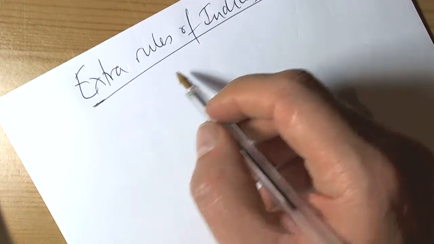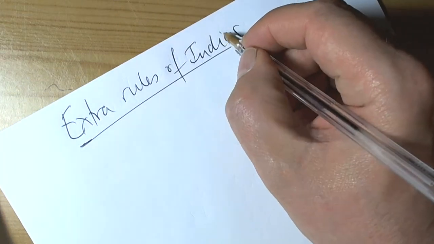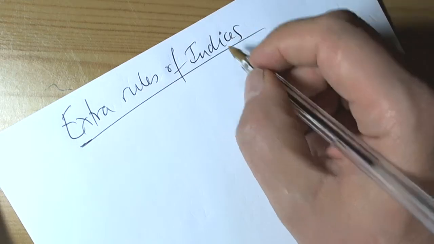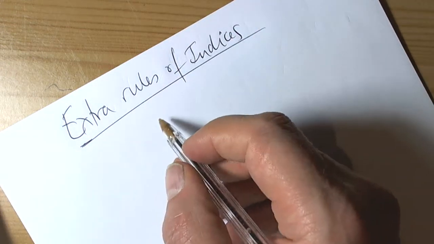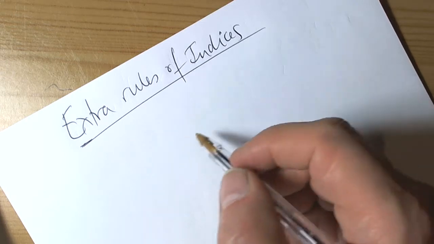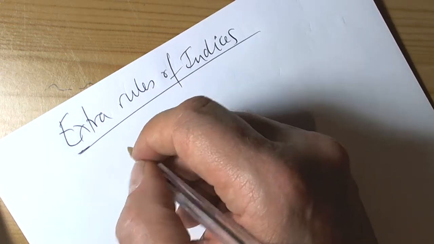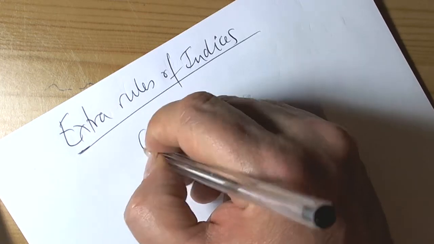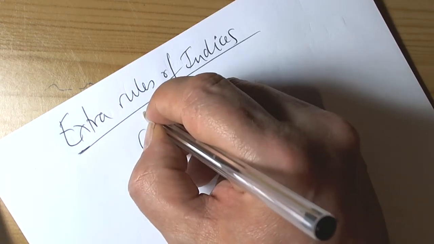A couple of extra rules of indices that you ought to be familiar with. We use them more in year 10 and 11, but they are on the test this year because of the work that the top set are doing at a quicker pace than you guys. So let's have a look. The two rules that are also useful: the first is the fraction rule.